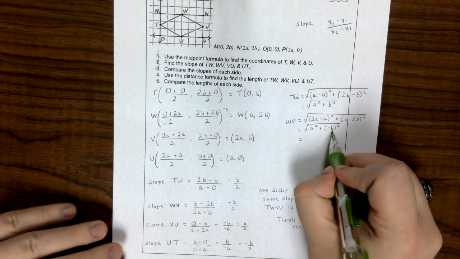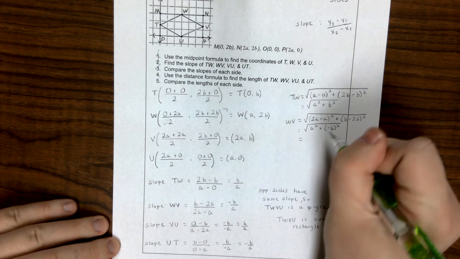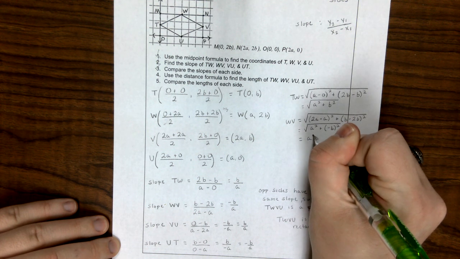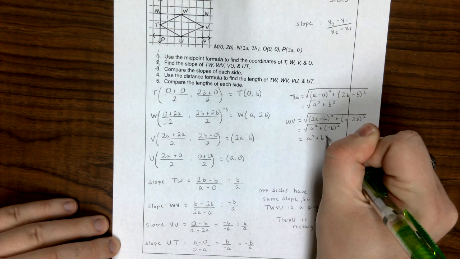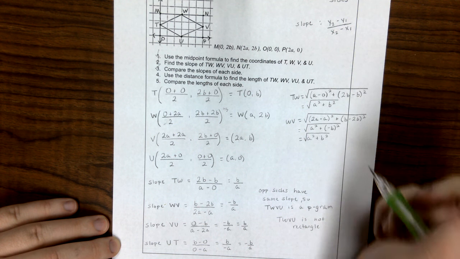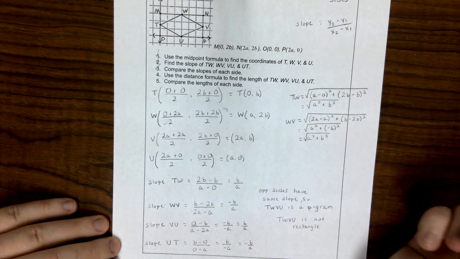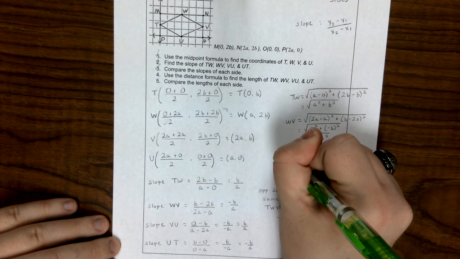But remember, we talked about how this works out earlier. This is going to turn into positive, so we're going to write that. All right, keep going.